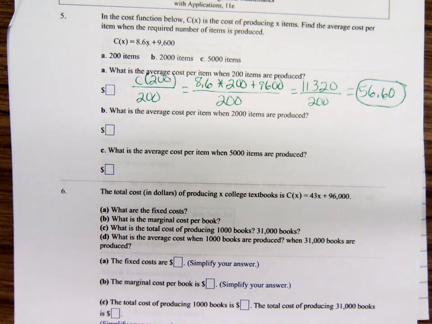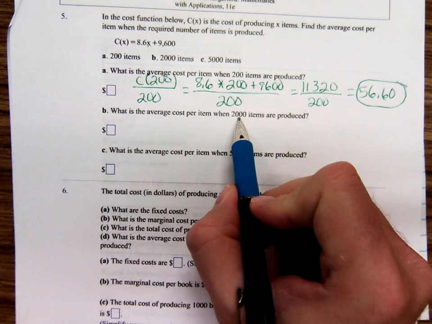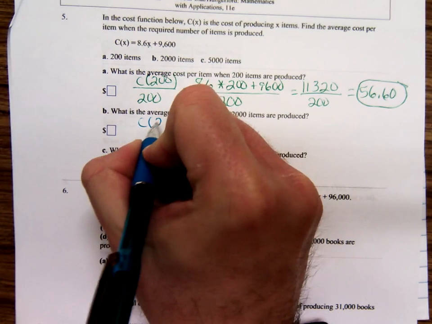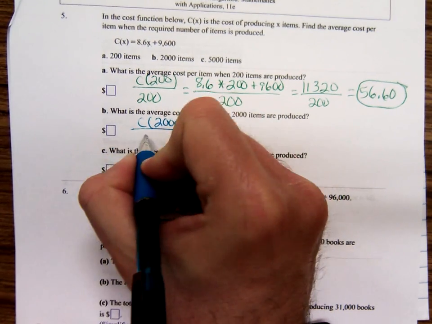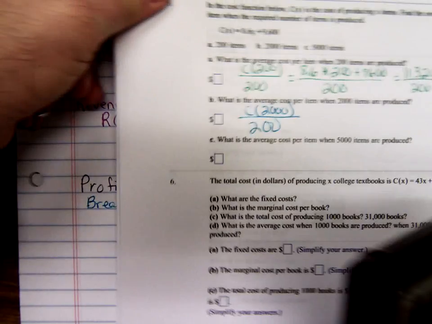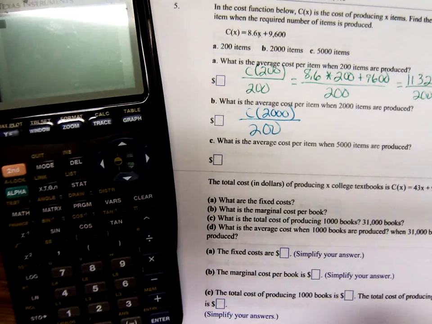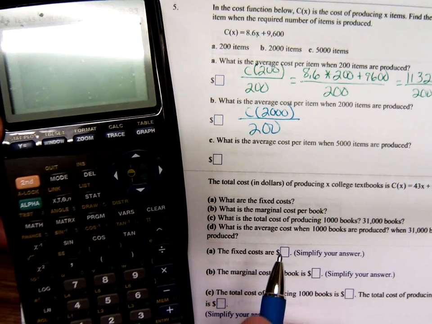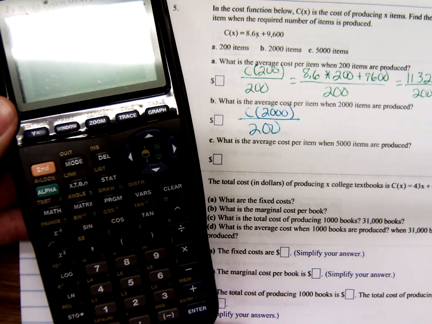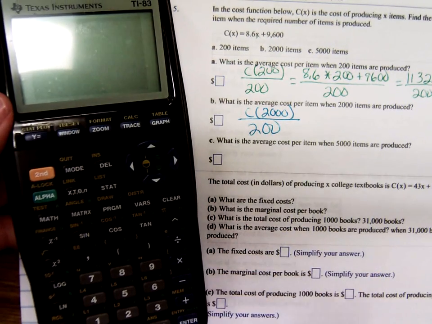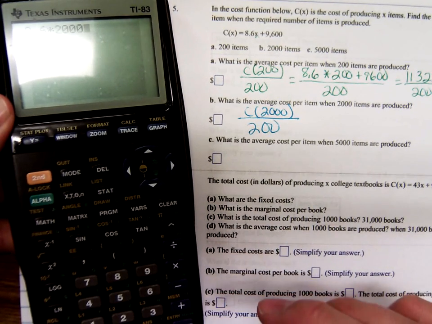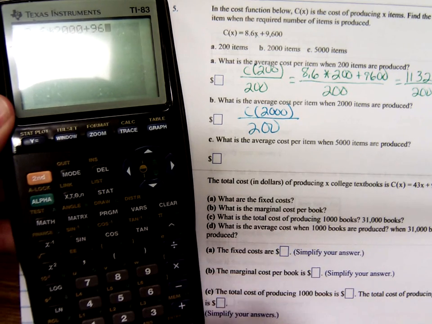Now, what's the cost to produce 2,000 items? Well, you're going to do the same thing. Plug 2,000 in for X, and then divide by 2,000. So I'm plugging 2,000 in for X. So it would be 8.6 times 2,000 plus 9,600.